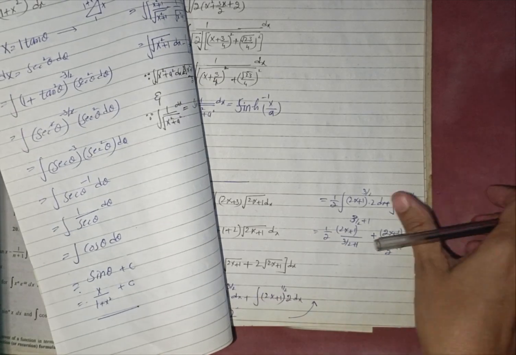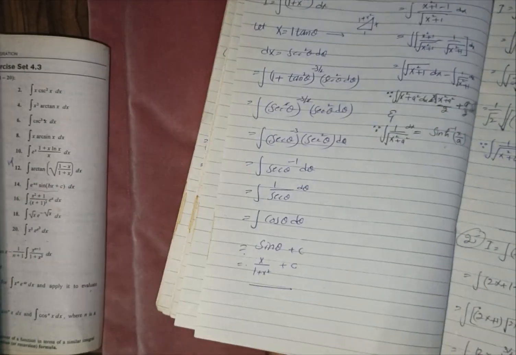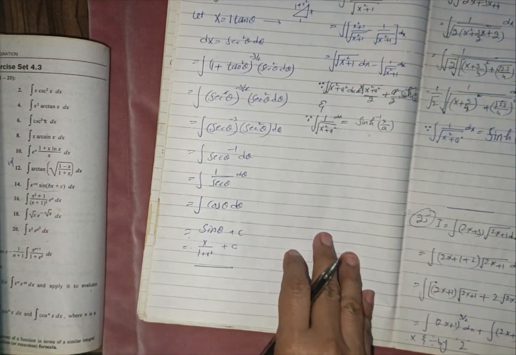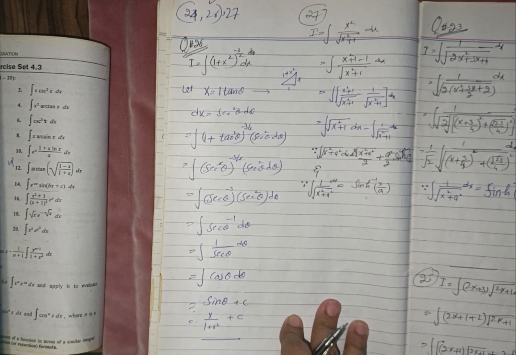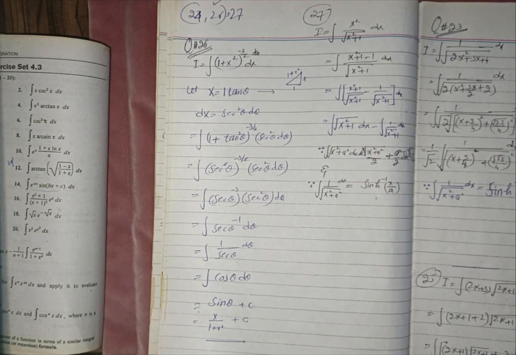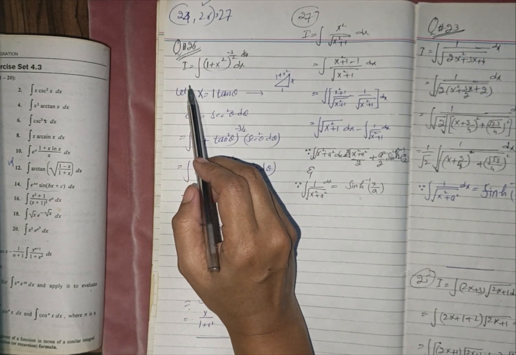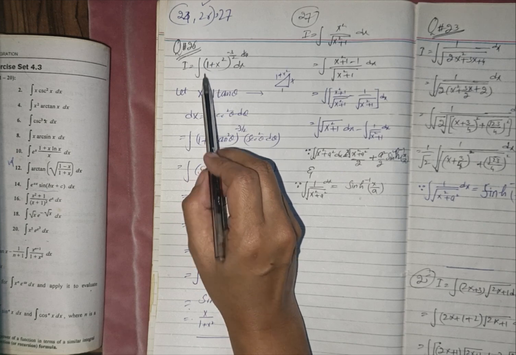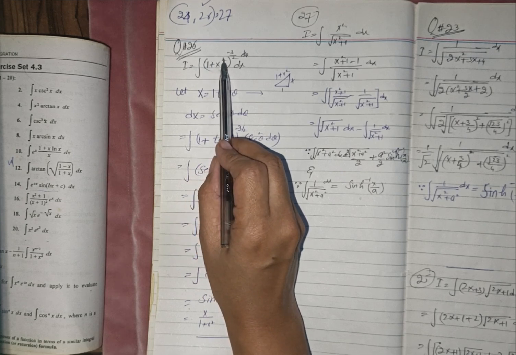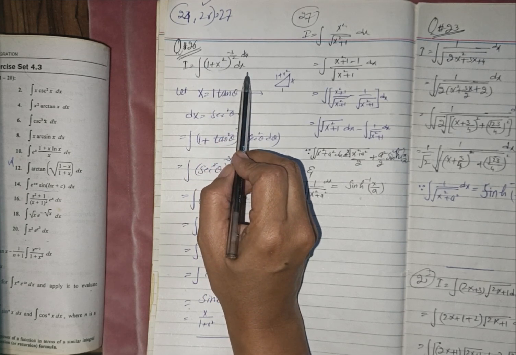The next questions are question number 24, 26 and 27. Question number 24 and 26 are almost similar, so I have decided to solve question number 26, which is the integral of 1 plus x square raised to the power minus 3 by 2 dx.